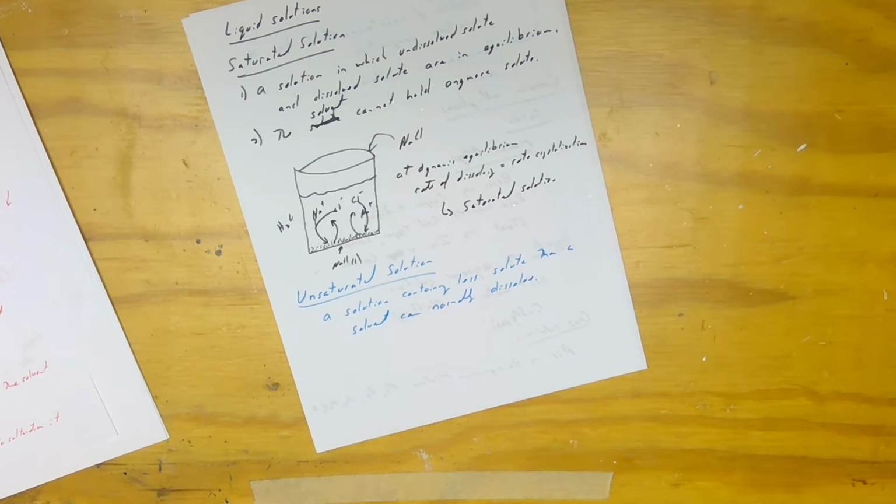And then finally, our last type that we need to talk about are supersaturated solutions.